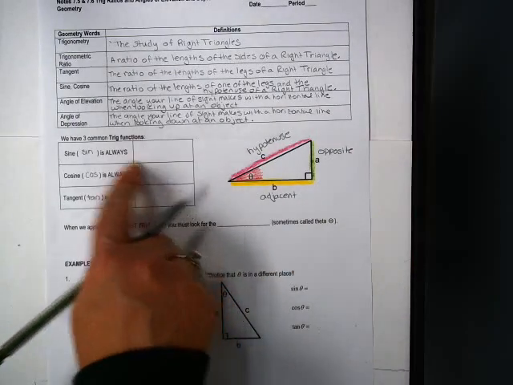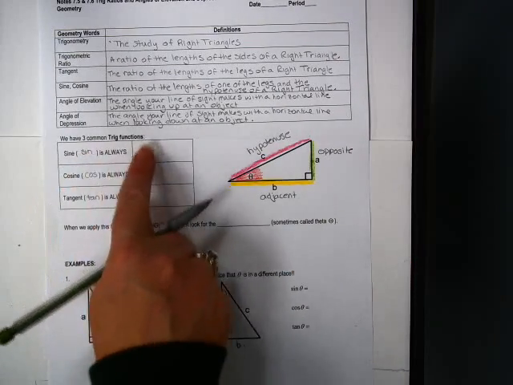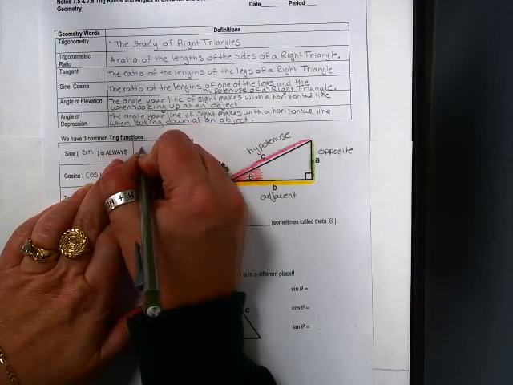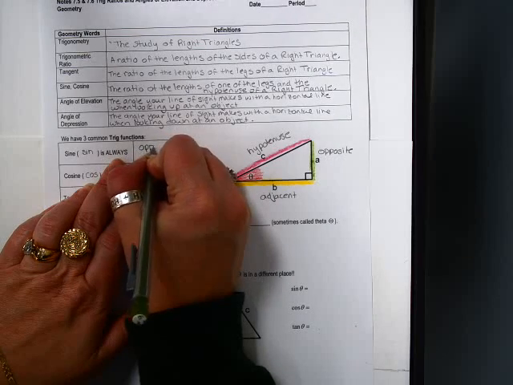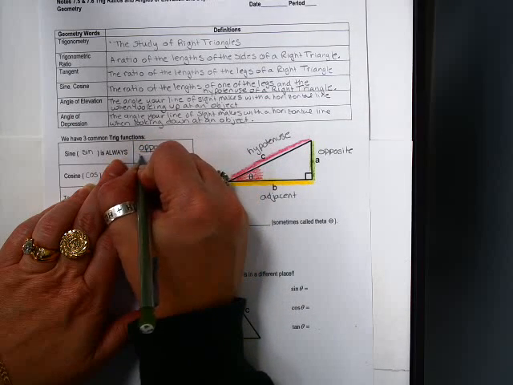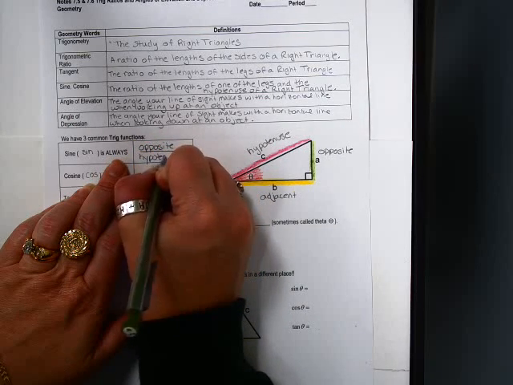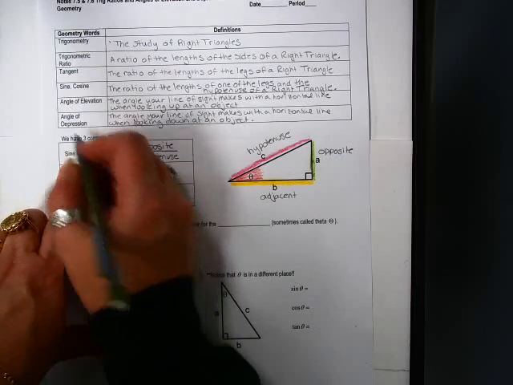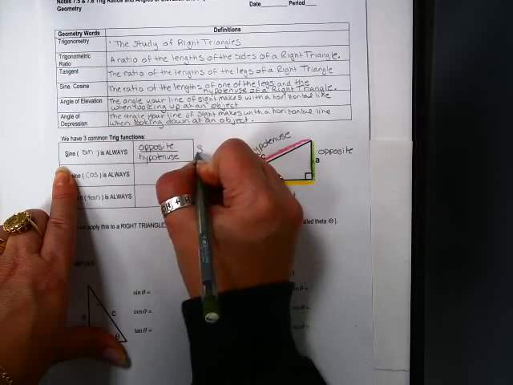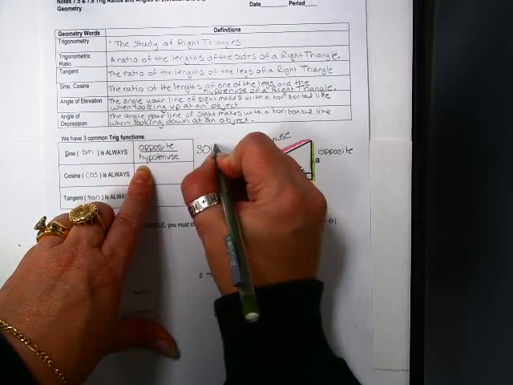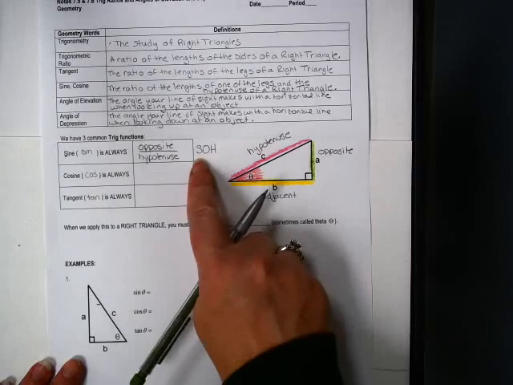So over here, sine is going to be the ratio of two of the sides, and the two sides are the opposite over the hypotenuse. To help us remember that, think of the letter S for sine, O for opposite, H for hypotenuse.